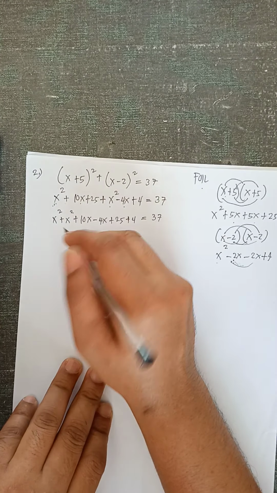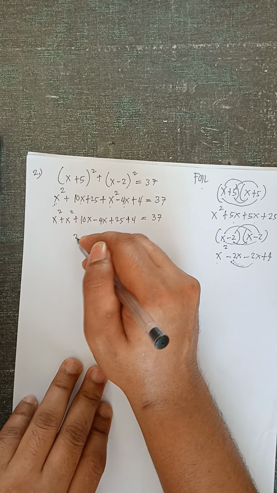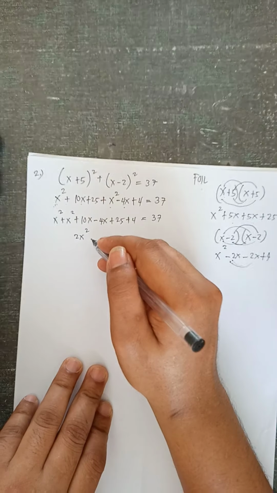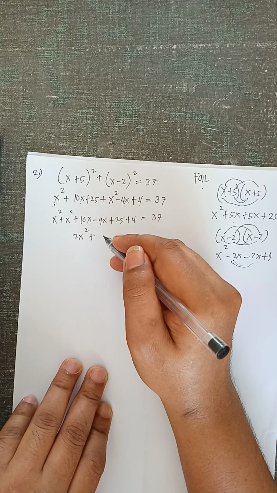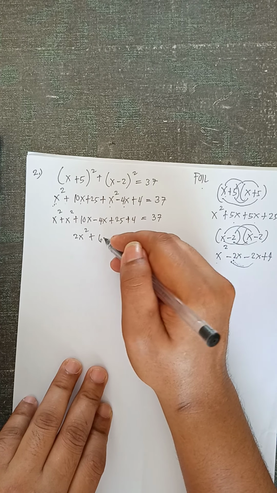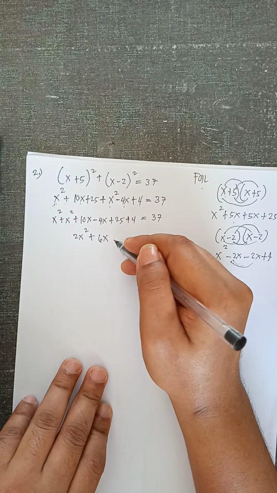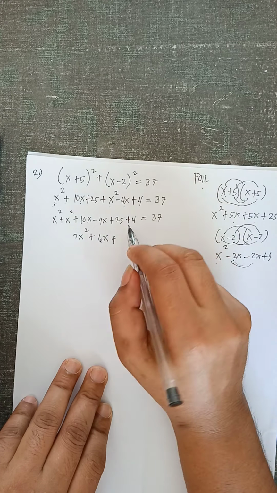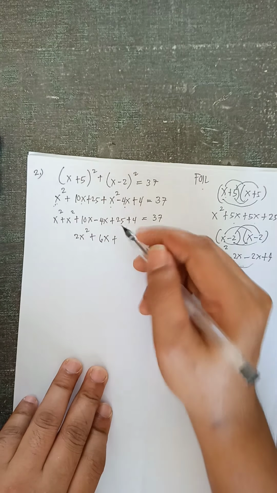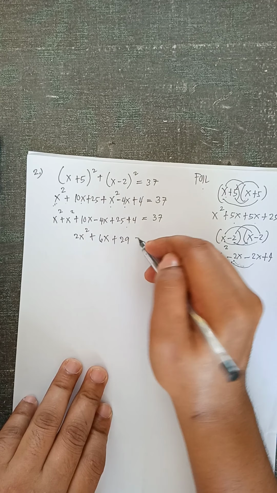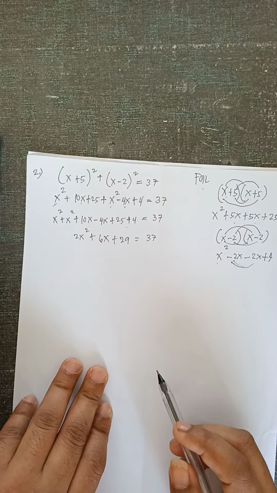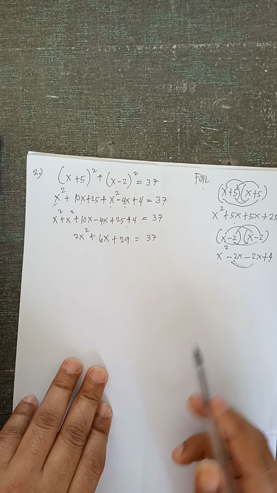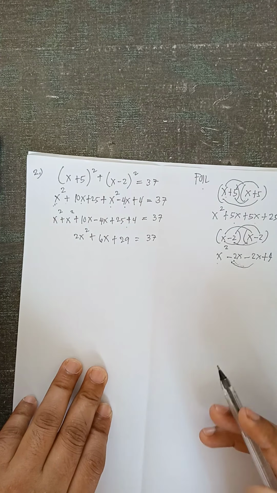So simplify. X squared plus x squared gives 2x squared, plus 10x minus 4x equals 6x, plus 25 plus 4 equals 29 equals 37. That is not yet right. One side must be equal to 0.